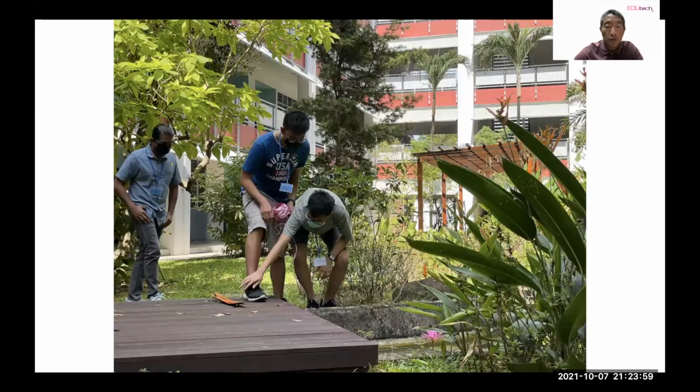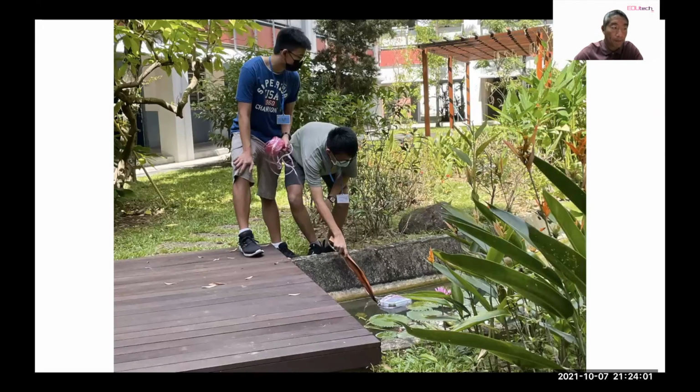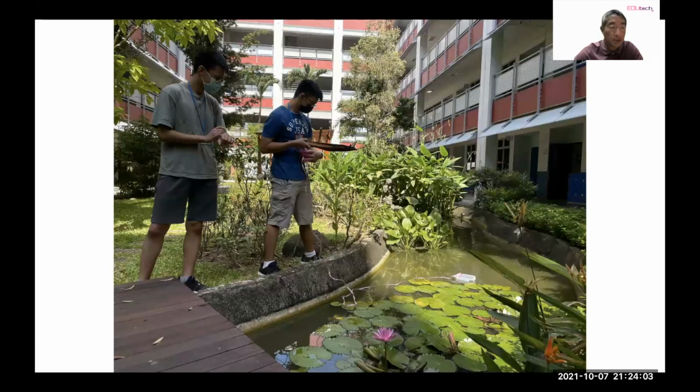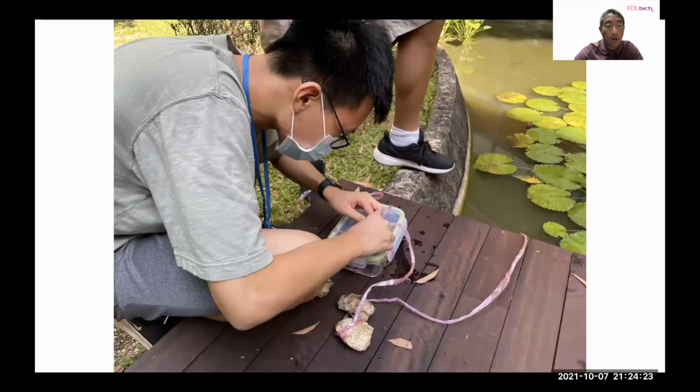However, we soon faced a new problem. Each time we placed the box in the pond, the fish would swim away in the other direction. This was a classic example of Heisenberg's uncertainty principle, in which the very act of observation changes that which was being observed. As if that weren't enough, we also had to stabilize the box because the box kept bobbing in the water.